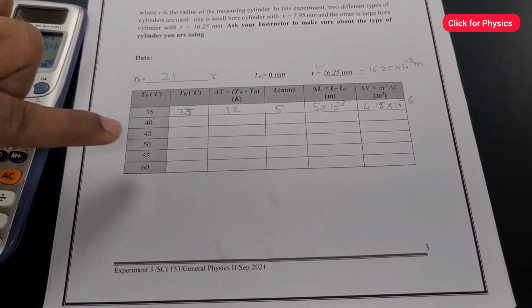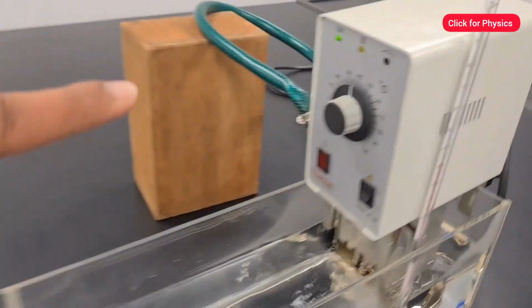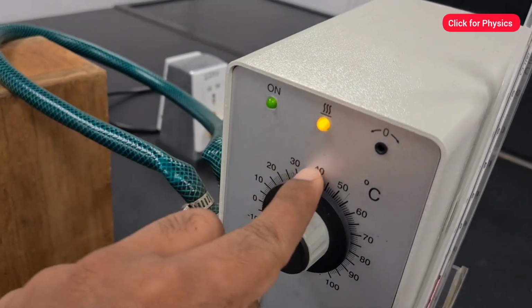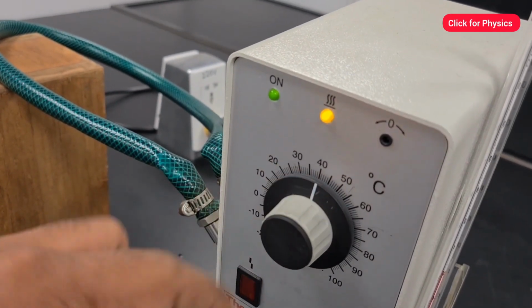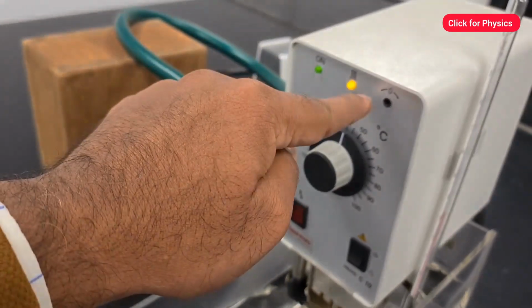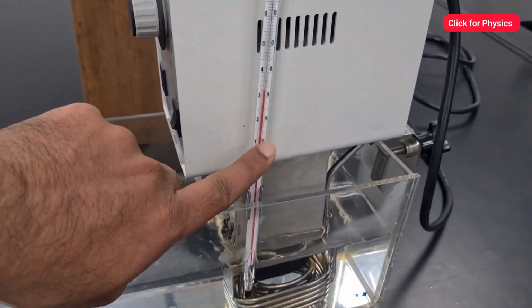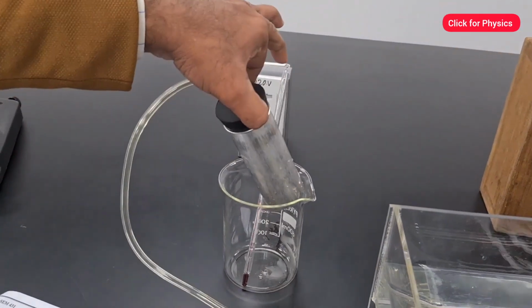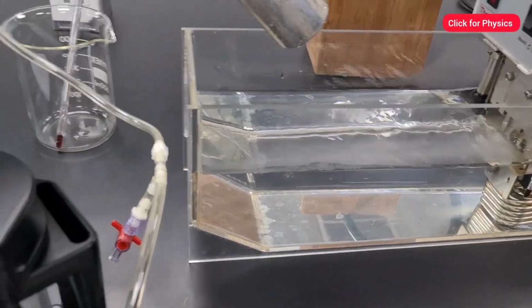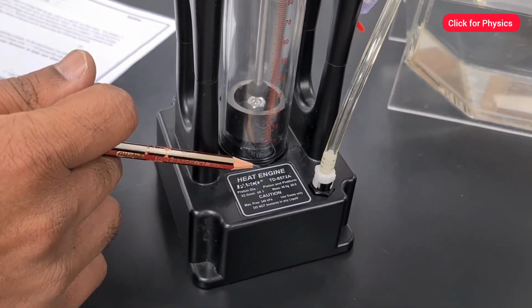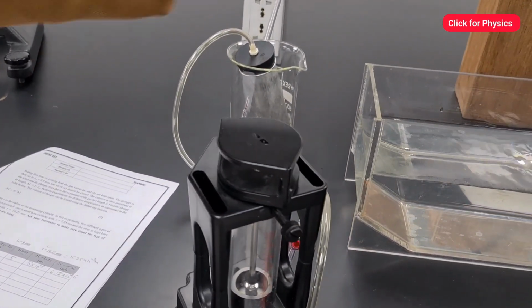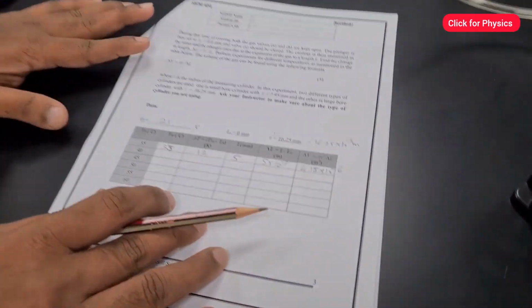Now you have to set 40. You can see here now it's 35, move to 40. When you move to 40, this light will start glowing. Once the water reaches 40 degrees, this light will turn off. Again you have to measure the temperature of the water by using this thermometer. Once you measure, again you have to take this canister, dip it inside, and see what the piston position is. So likewise, you have to repeat this experiment for different temperatures, and you have to fill the table.